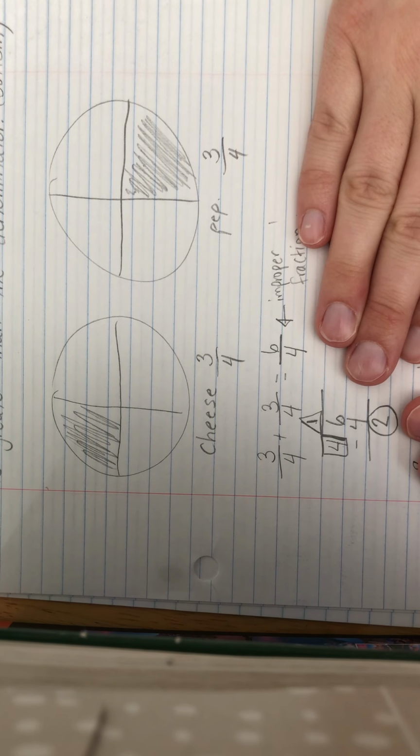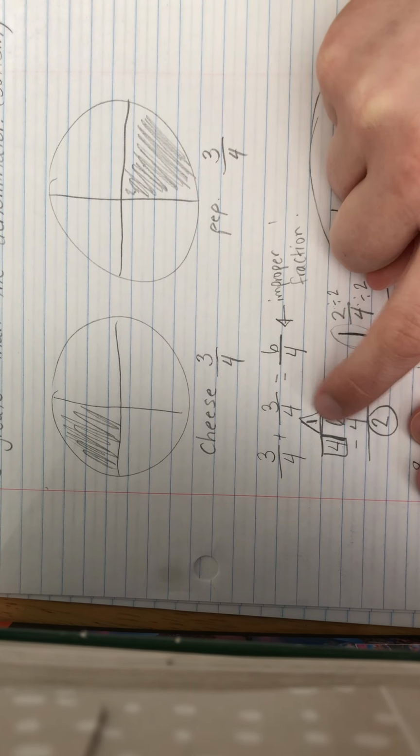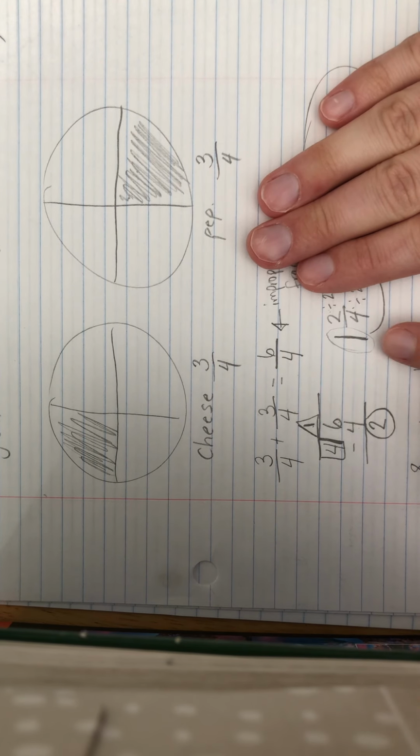So I made it into a division problem, which we have been working with for at least a couple of months now, making a fraction into a mixed number. So I did 4 times 1 is 4, 6 minus 4 is 2, and then I came over here and wrote it down.